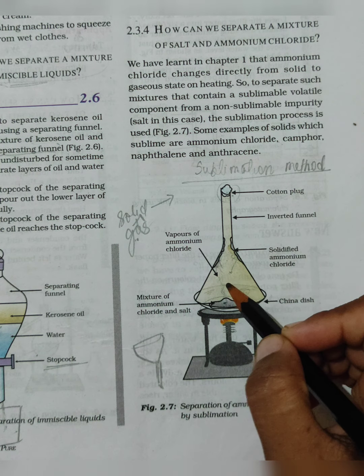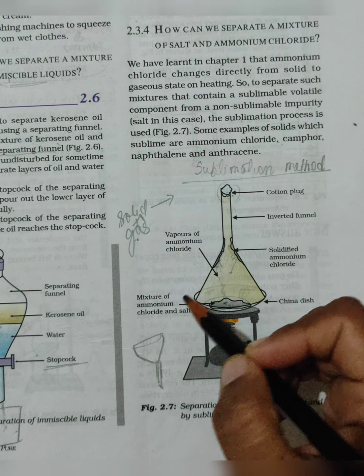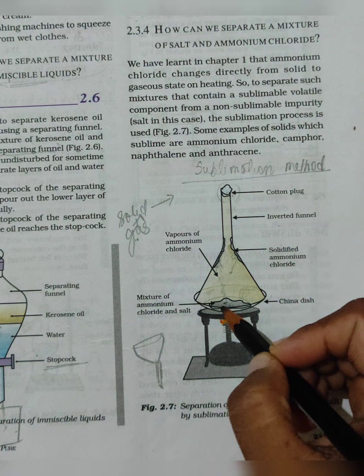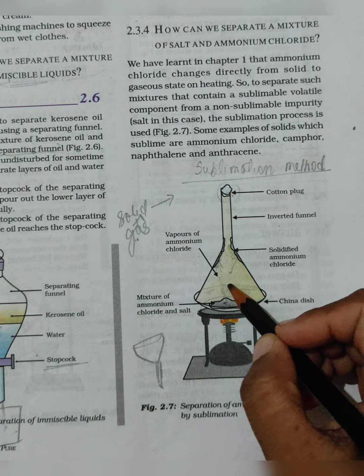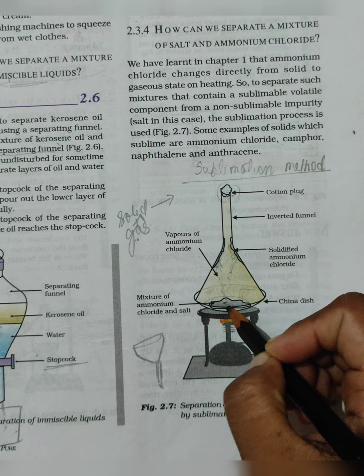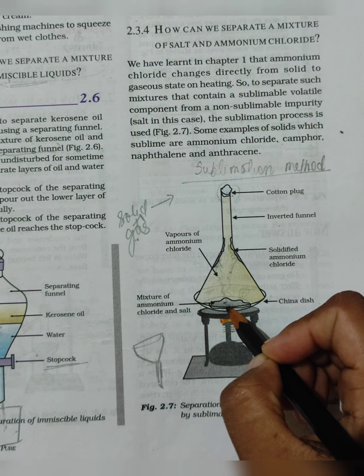So what was our motive? Our motive was to separate ammonium chloride and salt. All the ammonium chloride went up as vapors and deposited here. What is left here? The salt is left in the form of sand. So our motive is complete here.